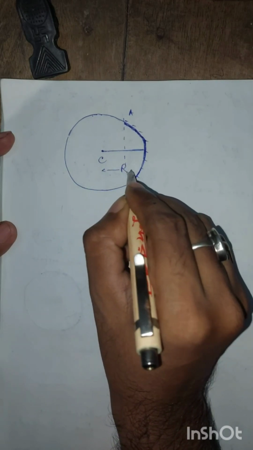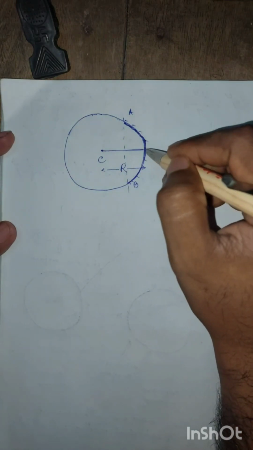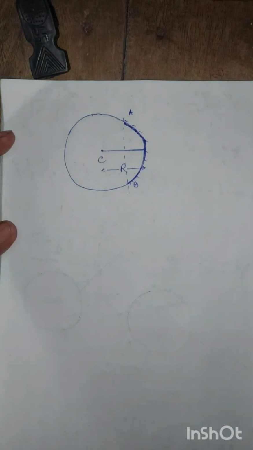This is our capital R. Okay, I am showing it for a concave mirror.